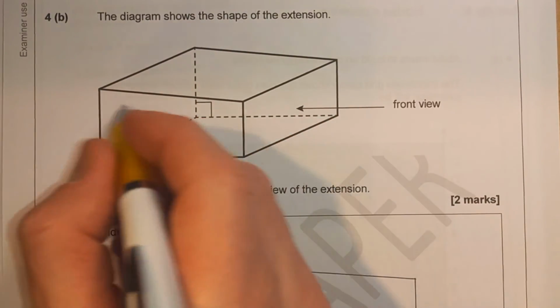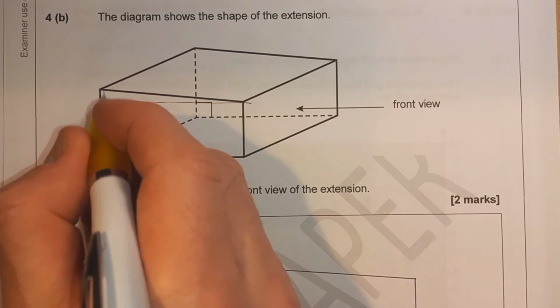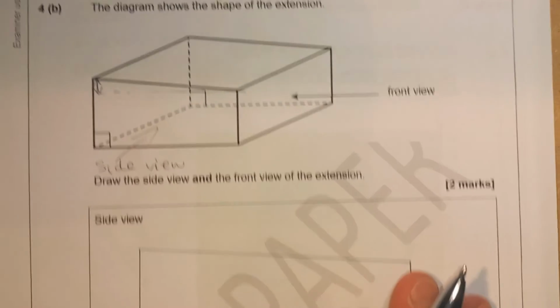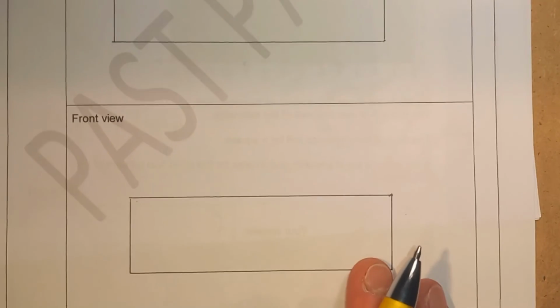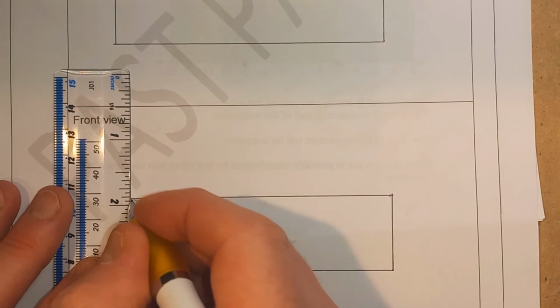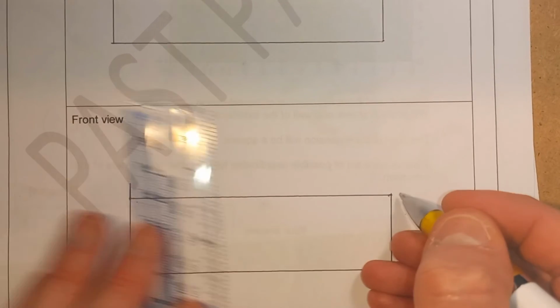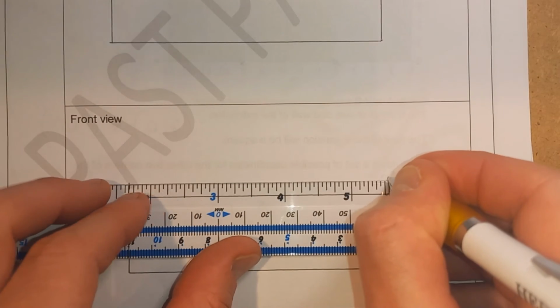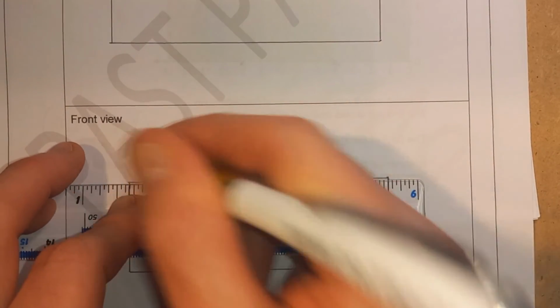So it's not as tall as this bit, but there is an extra little bit. So for my rectangle down here, I'm going to extend it slightly, because we would see that back bit. This would be the front, but we'd see the back bit sticking up as well.